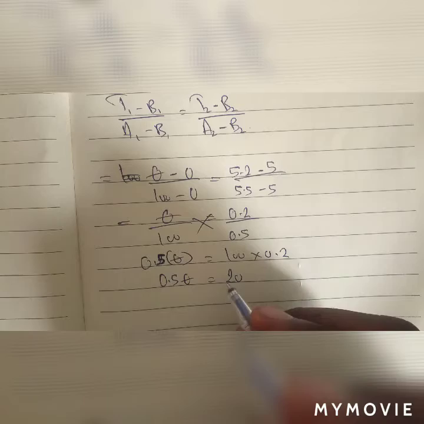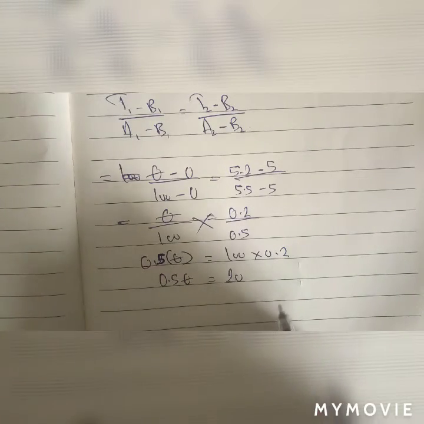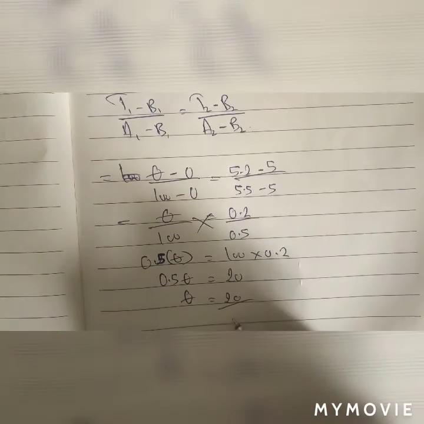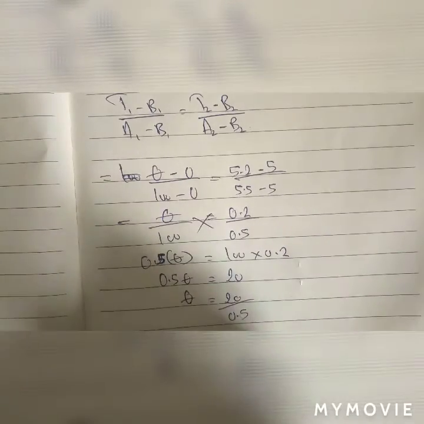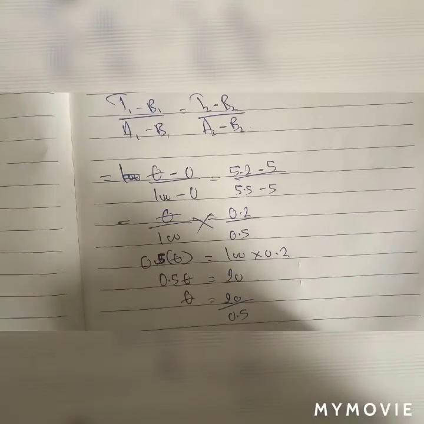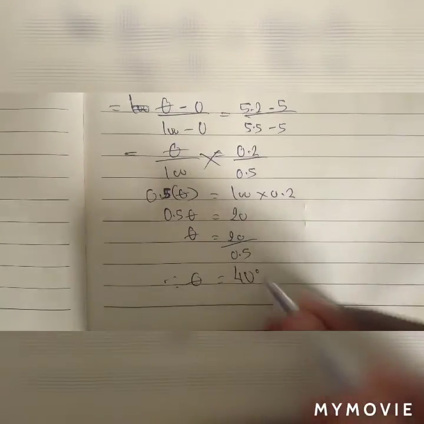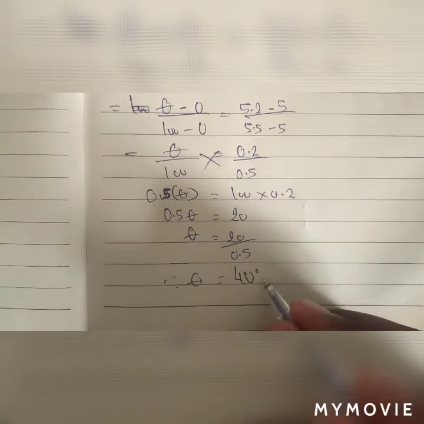So if we now divide, theta is equal to 20 over 0.5. Therefore theta is equal to 40 degrees centigrade.